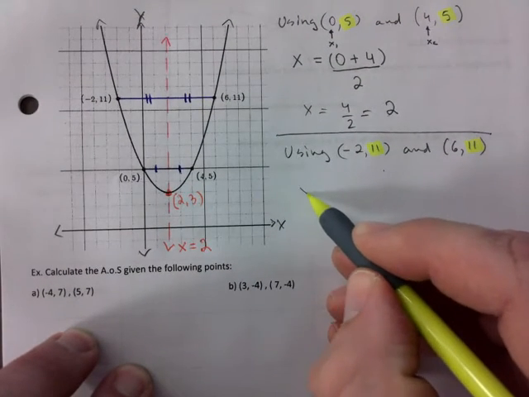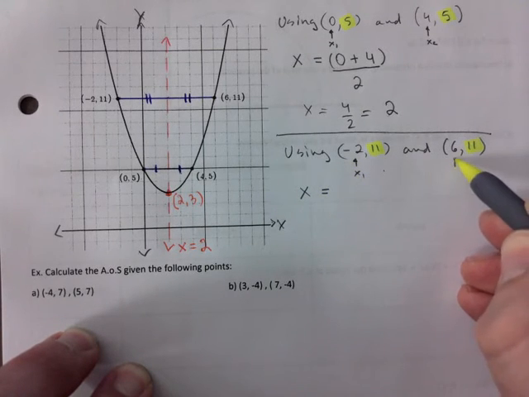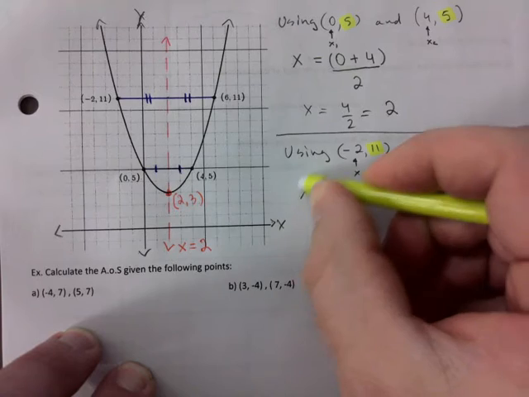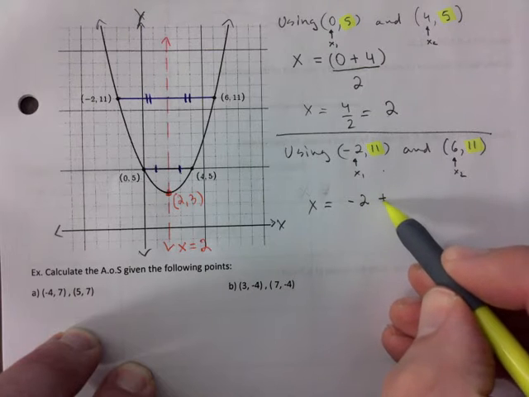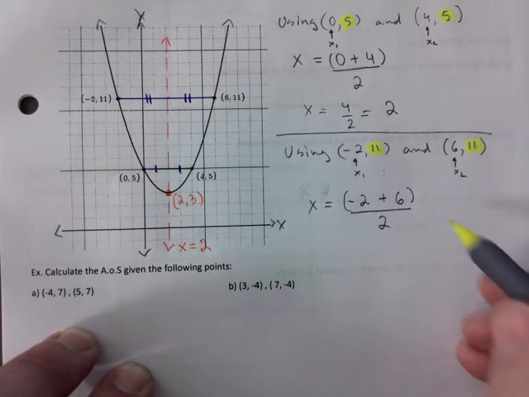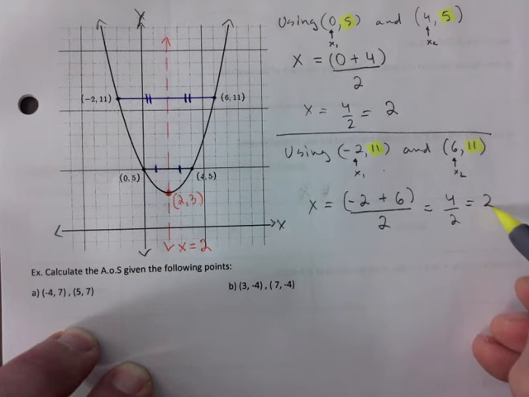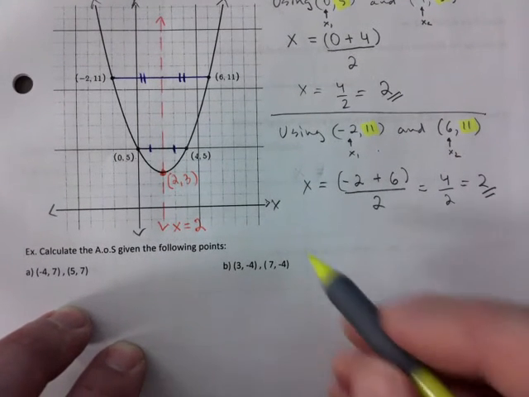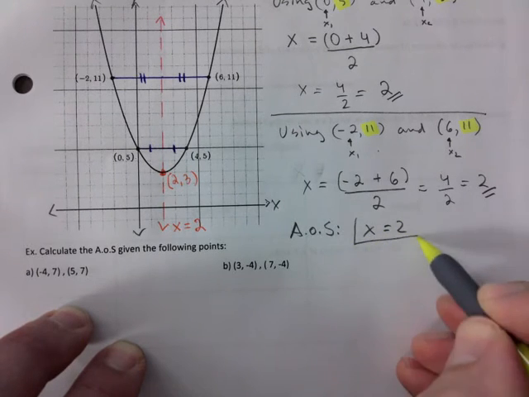Okay? So the axis of symmetry, again, this is x1 and this is x2. I should probably leave a little bit more room, so I'm just going to go a little lower here. x1 plus x2 divided by 2. Okay. This gives you 4 divided by 2, which is 2. Right? So in both cases, the axis of symmetry is equal to 2.